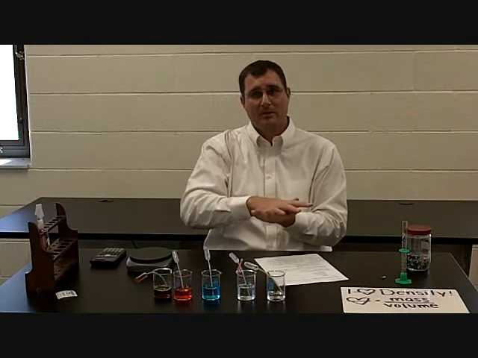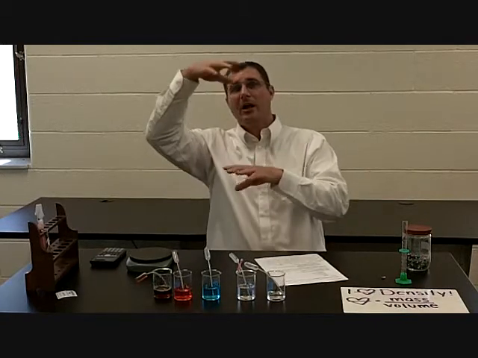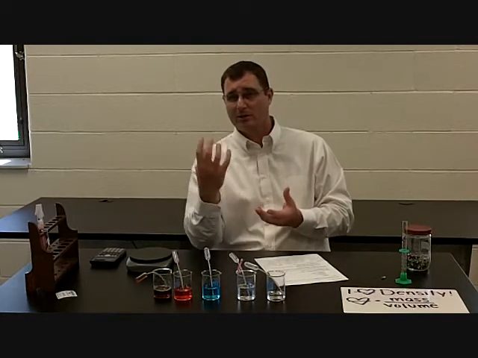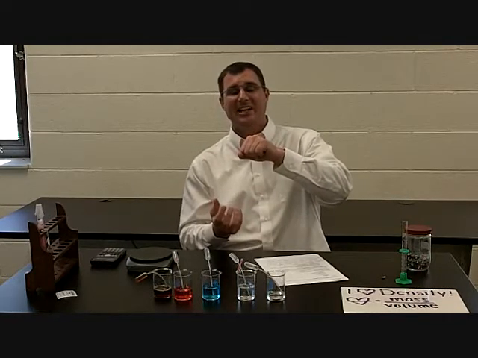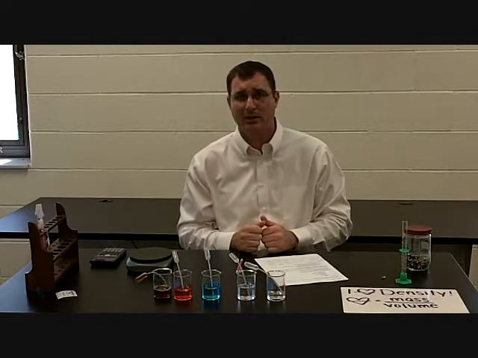Now, when we're talking about densities, the greatest density, the heaviest stuff, is going to be on the bottom. The lower the density, the lighter it is, the more it's going to tend to float, the higher it's going to be. Just like if we put something in water. Water has a density of 1. So if the density of that object is greater than 1, it's going to sink to the bottom of the water. If its density is less than 1, it's going to float on top of the water. So we're doing the same thing with liquids.